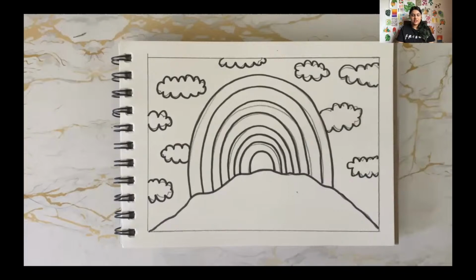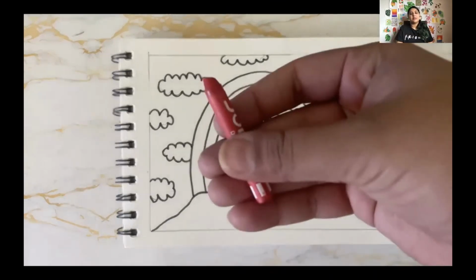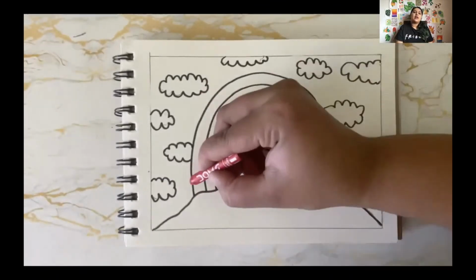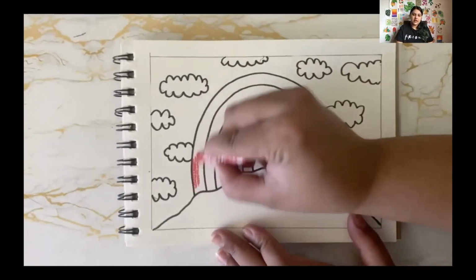Good. Okay, so I see most of you have finished and are already ready to go ahead and color. So let's go ahead and start coloring. We're going to go ahead and start with the rainbow first because obviously, that's the fun part of this picture. So let's start with the rainbow. I'm going to be starting from the outermost layer with our red color, and then we can continue so on and so forth. So going to go ahead and take my red color crayon and doing the outside part red.